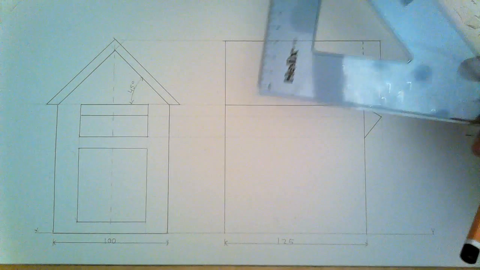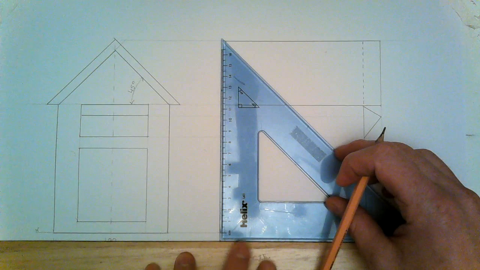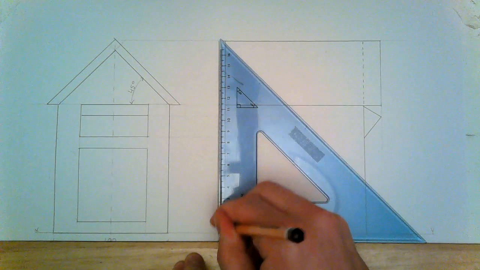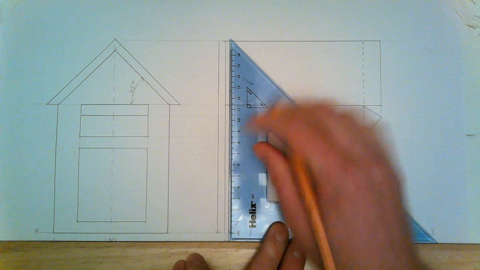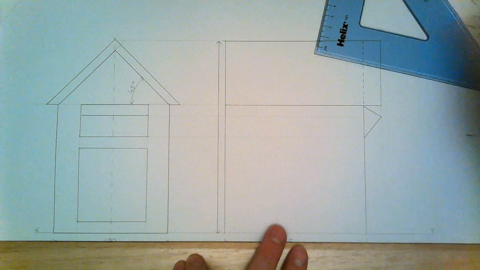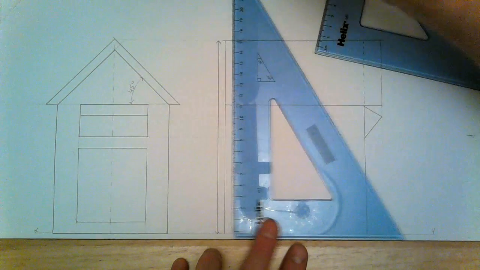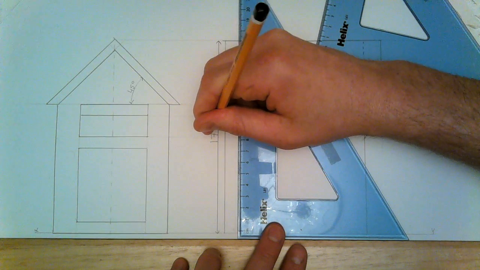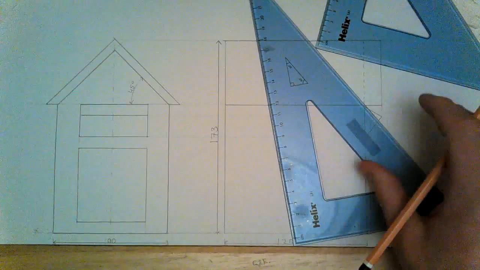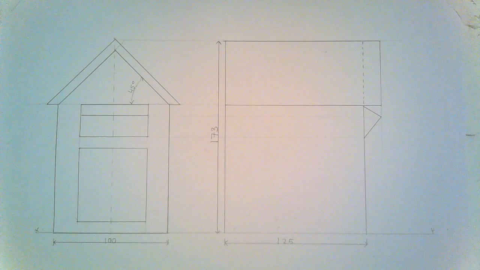Degrees, and I will do height. That's 173. So that is our 2012 question 1 ordinary level finished.